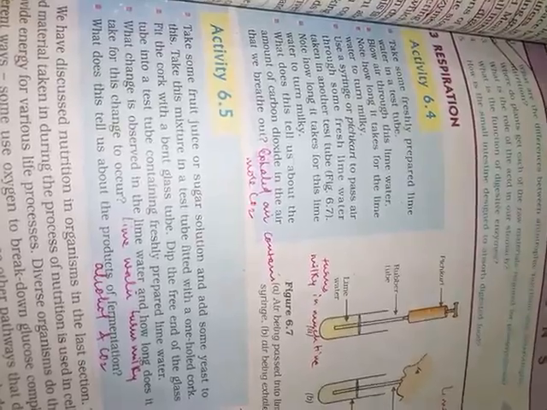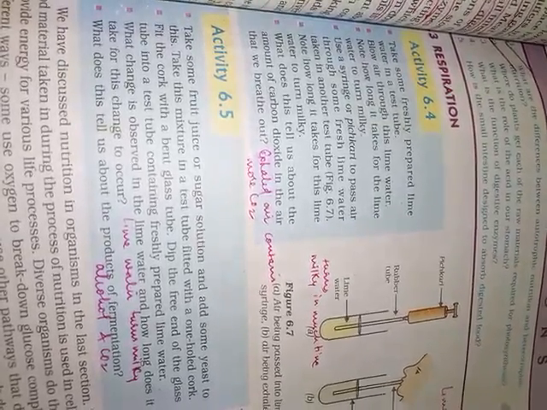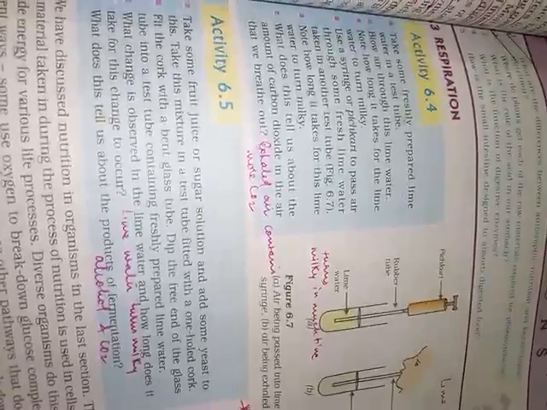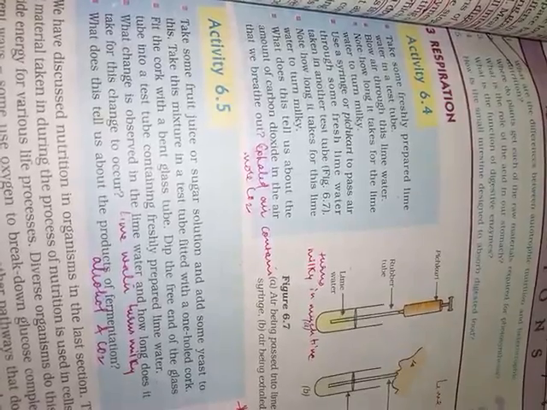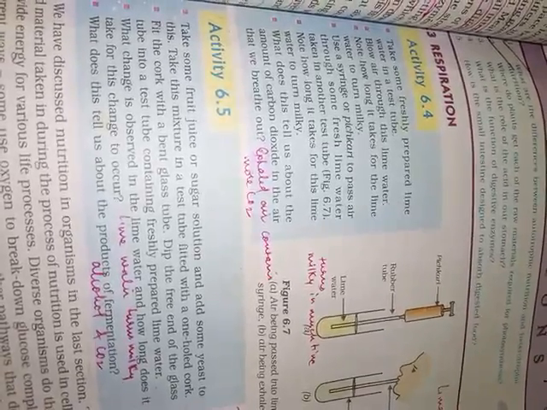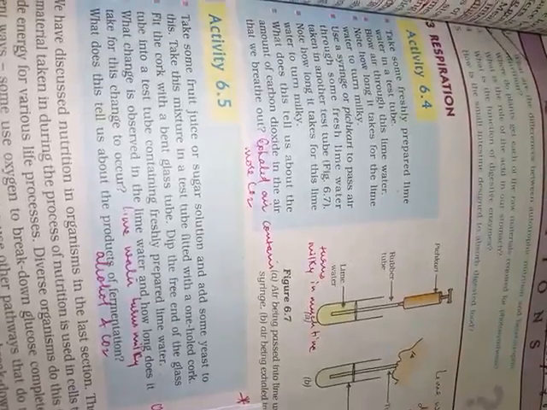Children, lime water will turn milky. What does this tell us about the products of fermentation? Lime water turns milky. It means carbon dioxide is present over there. So we can say that the products of fermentation are alcohol as well as carbon dioxide. So children, this was all about the two activities given under this topic, respiration.